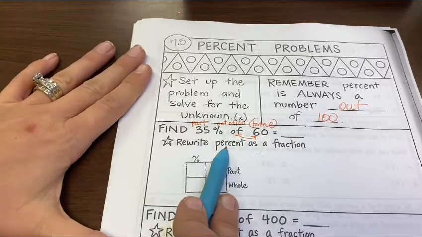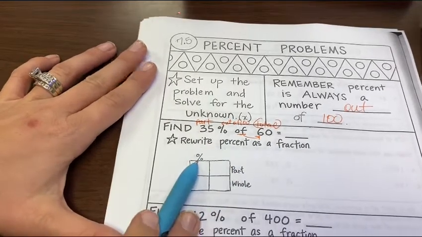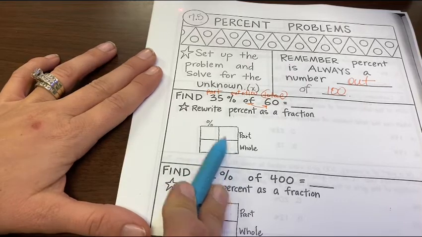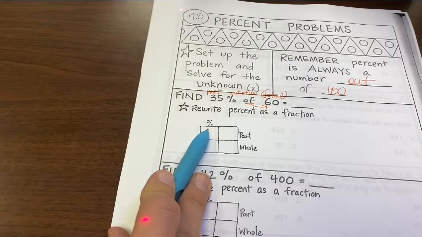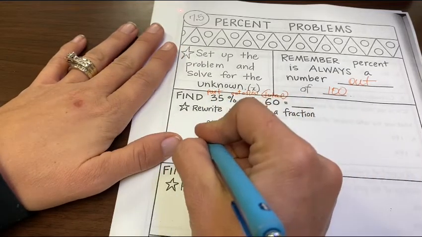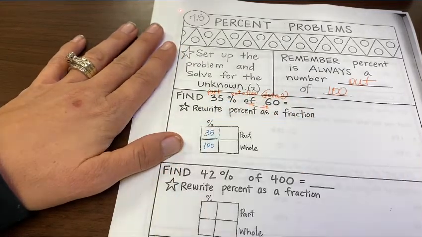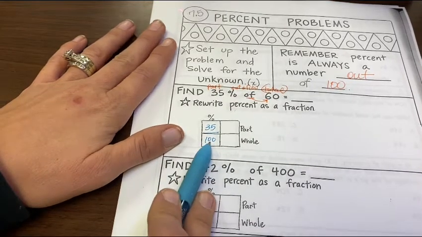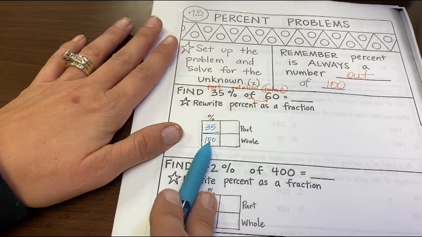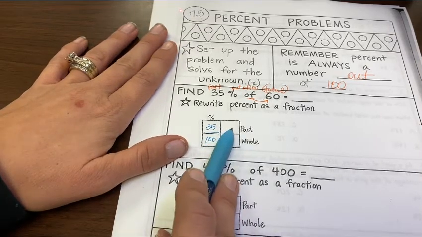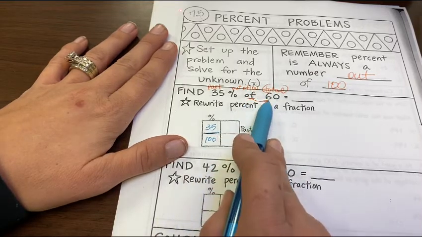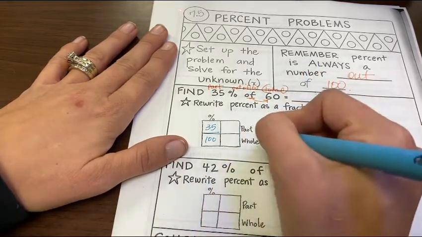So we're going to rewrite the percent as a fraction under this little percent sign. Remember, this is what's called a percent box. This is what we've been putting our fractions in to find the percentages that are equivalent. So if we want to find 35%, we're going to write 35 out of 100. So you'll notice that 100 always goes right here under the whole or the total. And so we have to ask ourselves, is it giving us a part or is it giving us the whole? So if it's after the word of, they're giving us the total or the whole.